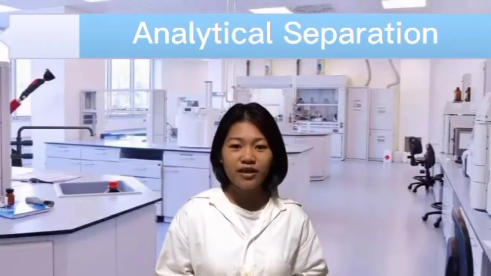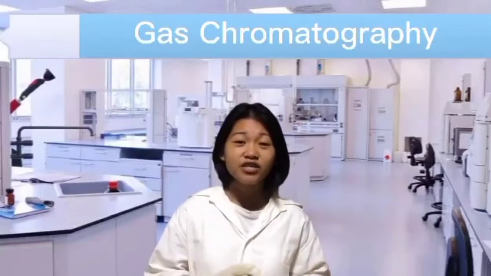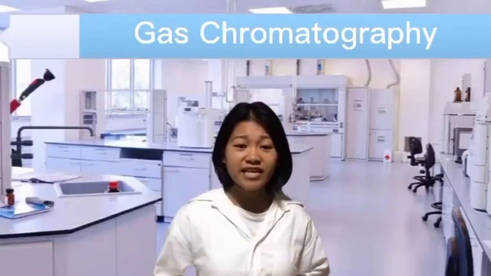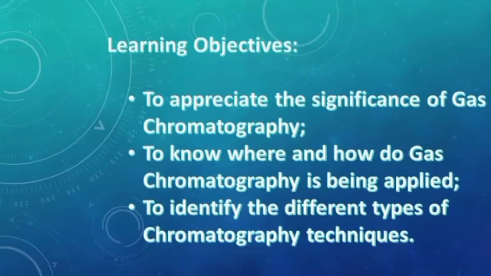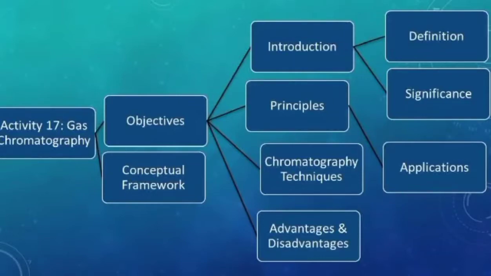From the previous video, we talked about Lesson 16, Analytical Separation. And now we will move on to Activity 17, Gas Chromatography. Before proceeding into the discussion, let me present to you our learning objectives and our conceptual framework. And now let's begin with the discussion.